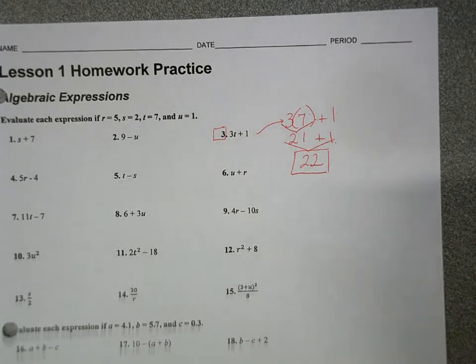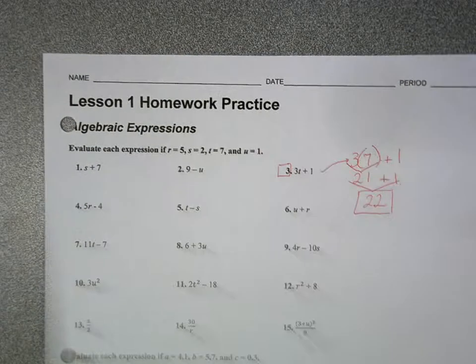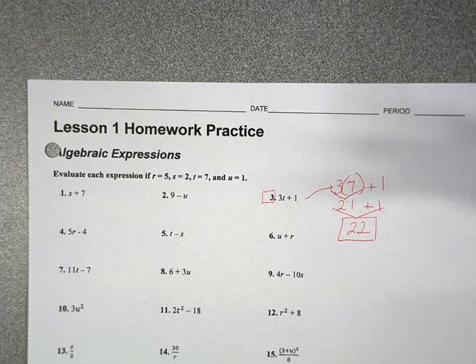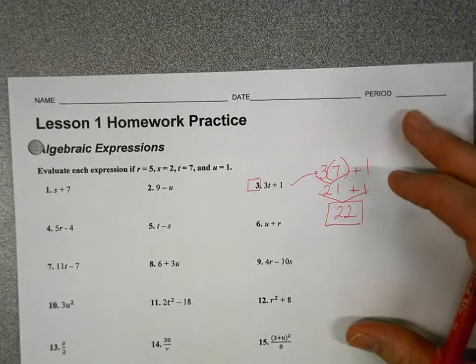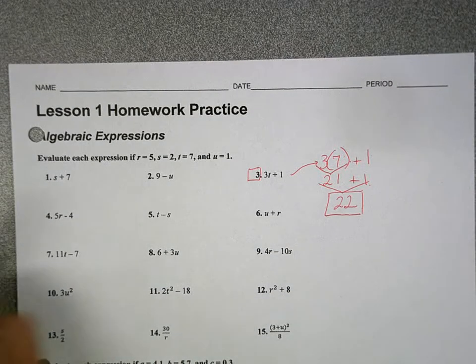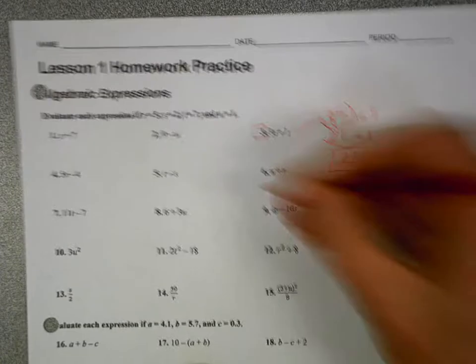You can use the back of the page. You can actually do like odds on the front and evens on the back if you want, okay? I don't care how you do it. Just make sure that you show your work and you give yourself some space, okay? All right, with that said, here's what I want to do. Let's take a look at problem number 9.